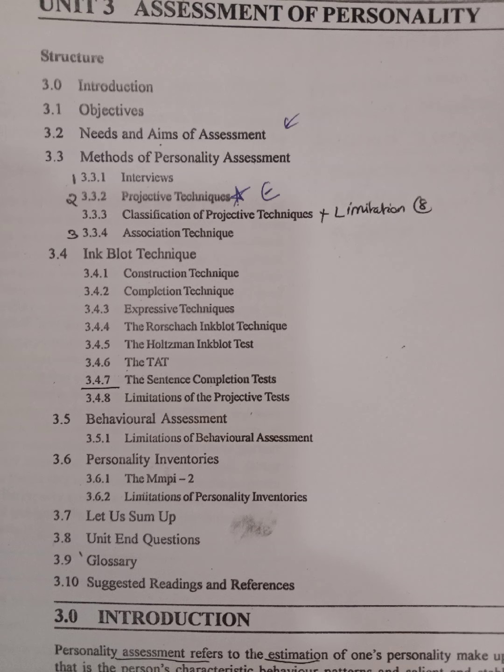Then refractive technique, it is the technique by which we can depict the personality of a person by drawing, painting, etc. Here, handwriting is also used to assess one's personality. So the personality assessment techniques are interviews, projective techniques, associative techniques, and expressive techniques.